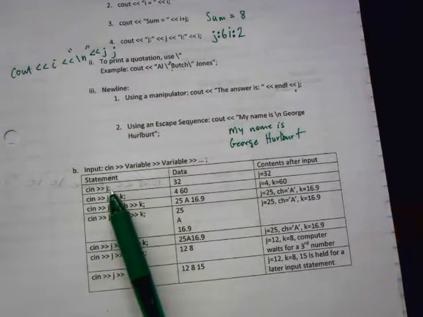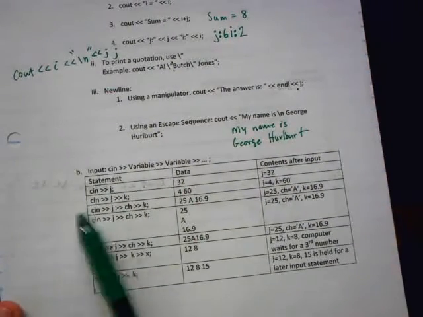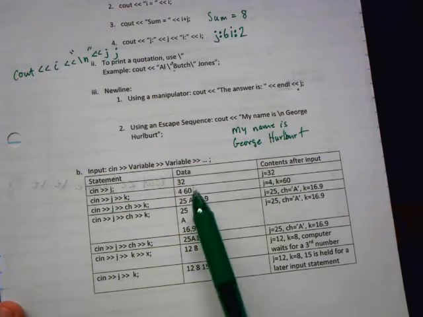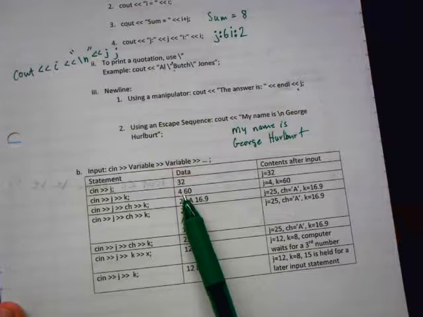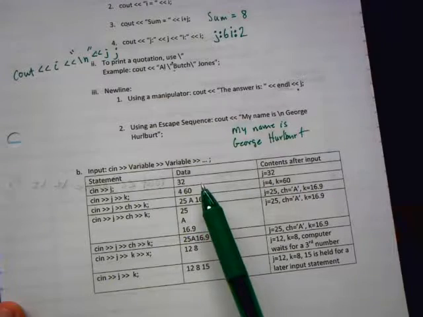All right. So we talked about cins and what they're going to do the other day. Sometimes you want to just read one thing. So this would read one number, the number 32. Sometimes you want to read more than one at the same time. And when you type them in on the keyboard, you can either separate them with a space, or you could hit 4 and then hit enter, and then 60 and hit enter on the keyboard, and it would read those exactly the same way.